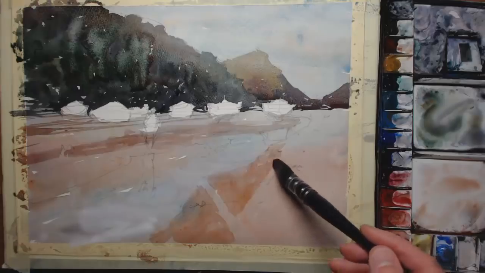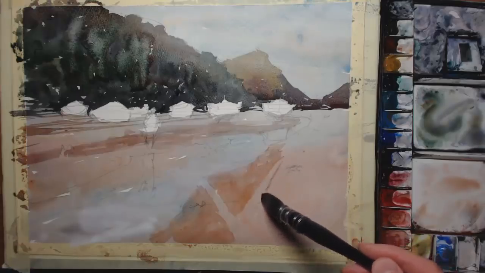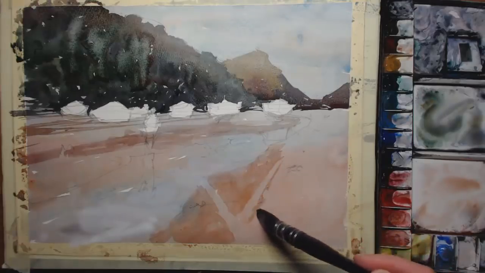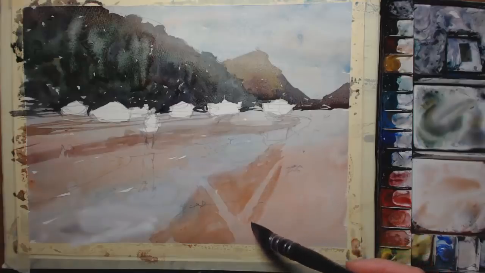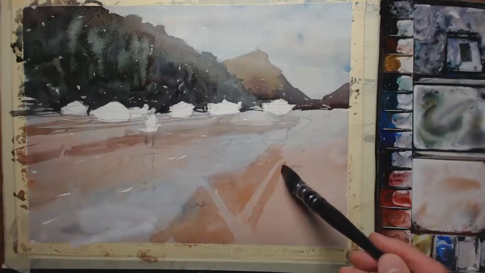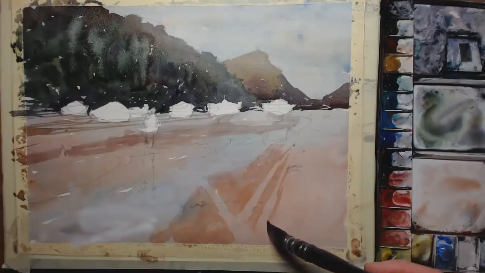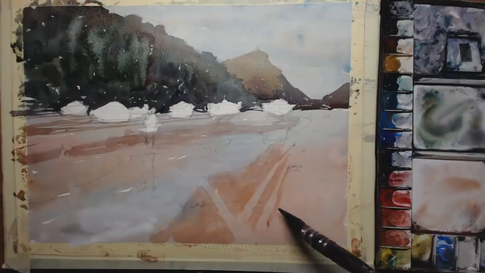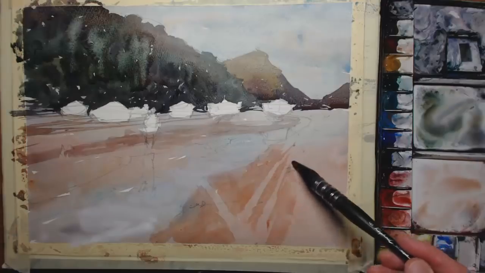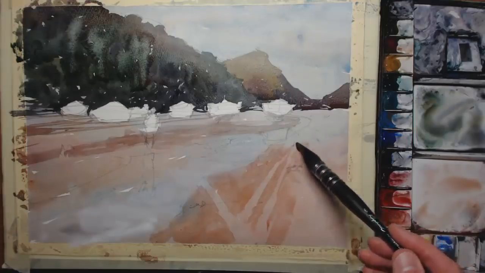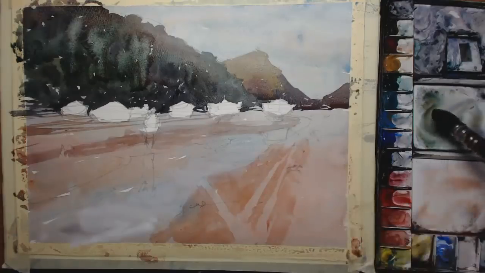Just a little bit of an extra dimension into the scene. And again, it's just leading the eye in, like the horizontal marks on the left hand side, and giving a sense of depth to the painting as well.